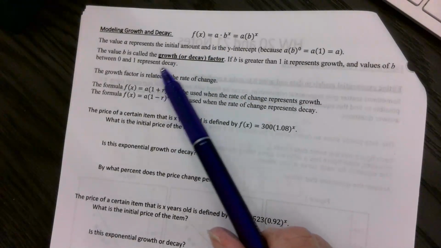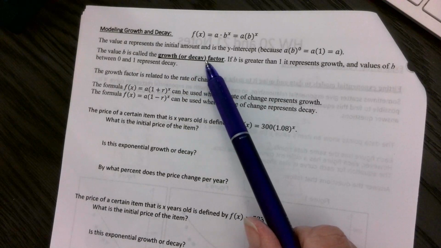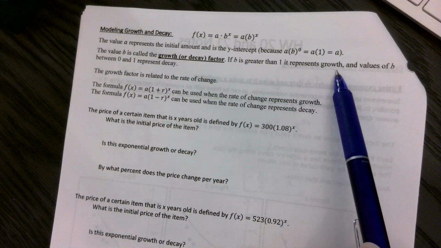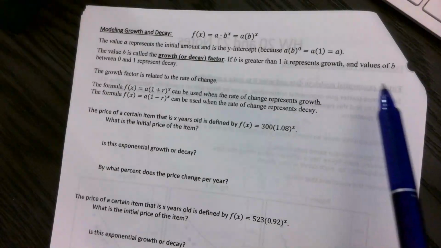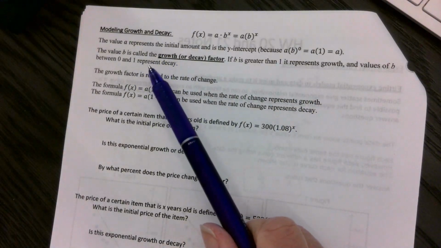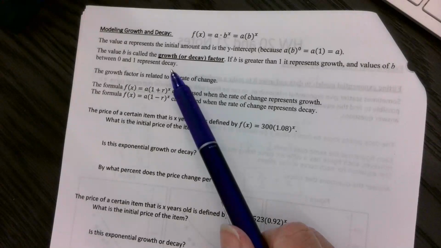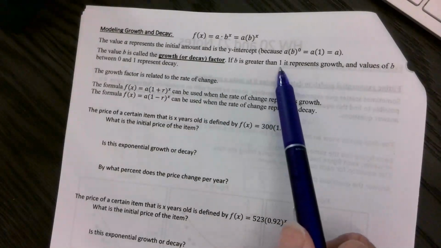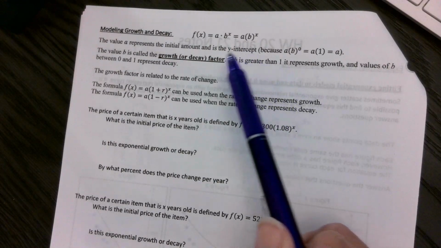The value B is called the growth or decay factor. If B is greater than 1, it represents a growth. And values of B between 0 and 1 represent a decay. So if you have a fraction or a decimal, it's going to be a decay. If it's greater than 1, it's going to be a growth.